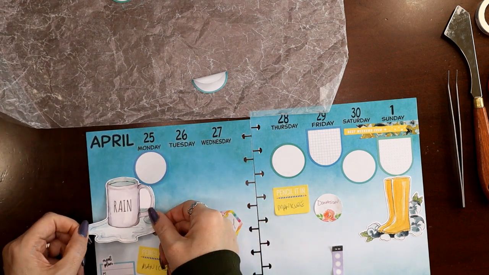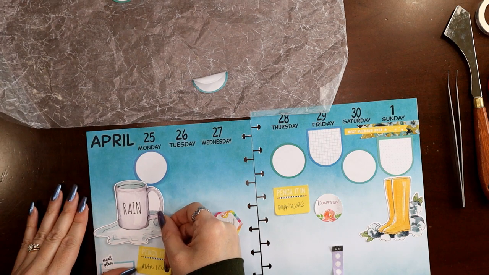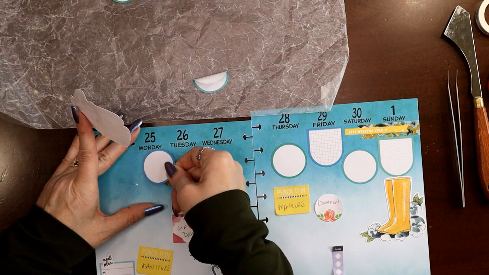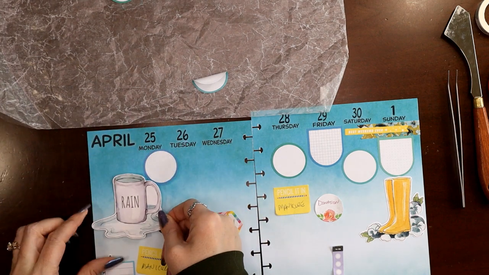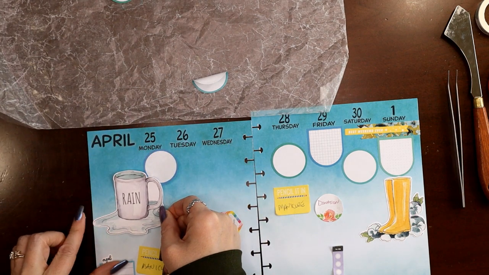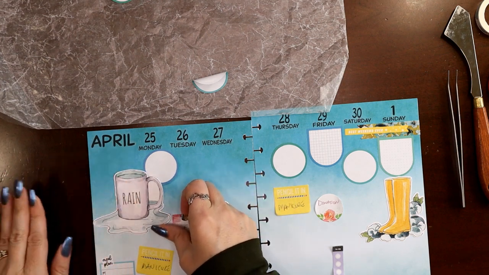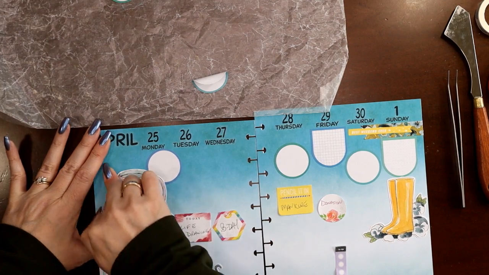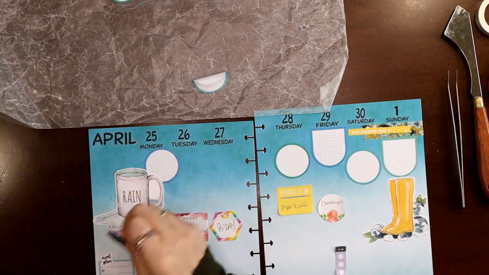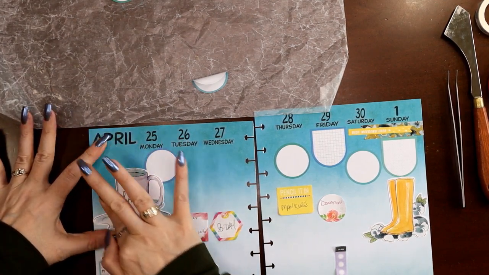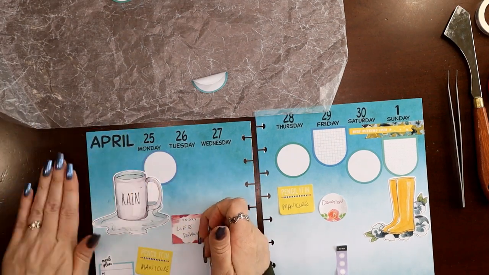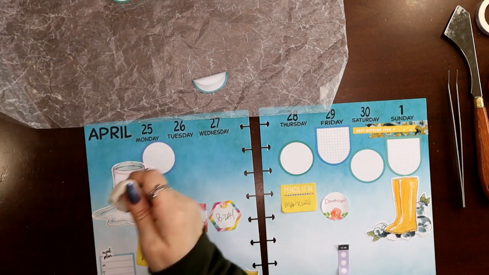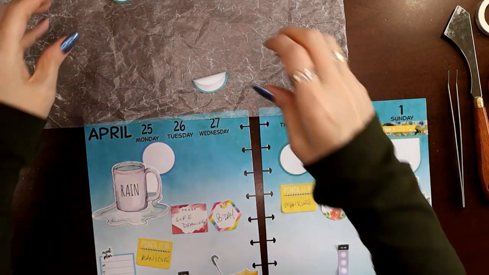Now I did rip my page a little, so I want to make sure to cover that up. And maybe I'll bring this over just a tiny little bit to help me get it on there a little better. There, that looks better. And I do have a little bit of tape runner, and that rubs right off if that ever happens to you. And if you need to, you can grab an eraser, that'll help too. There, all gone.